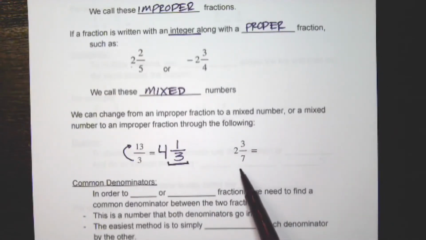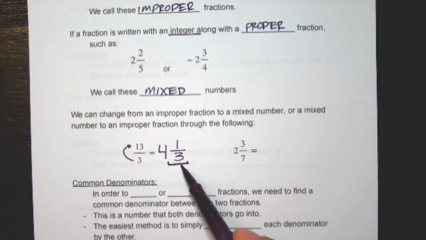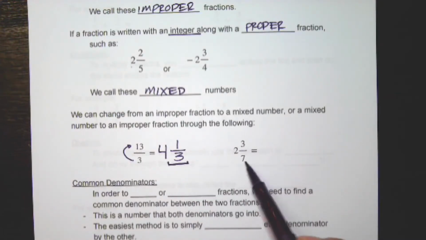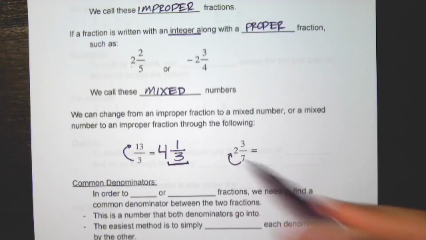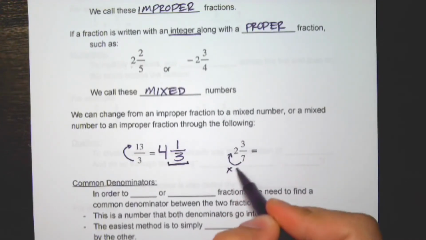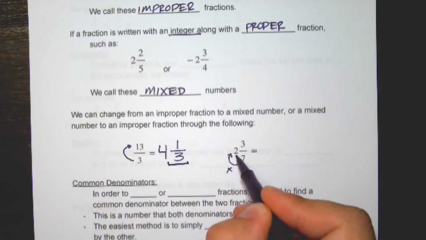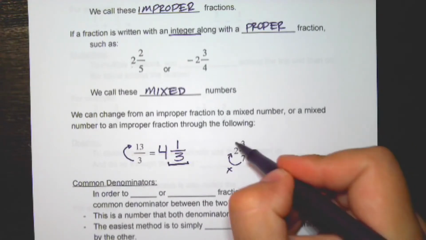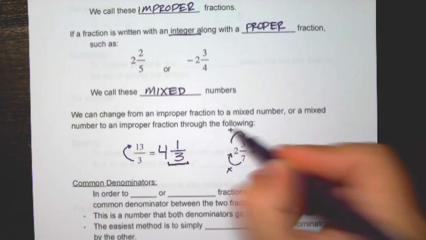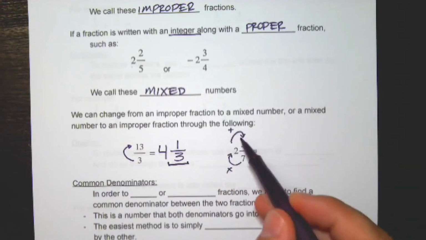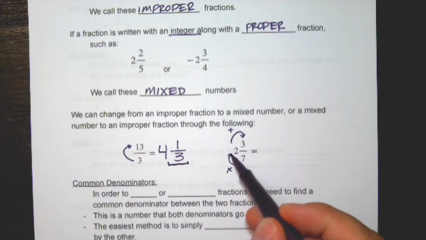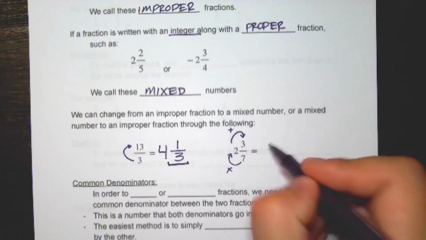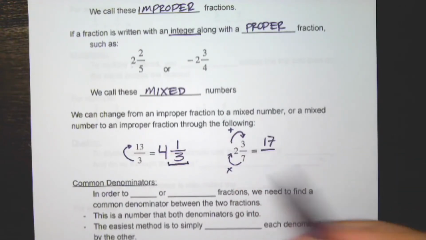Now, if we're given that mixed number, it's a little bit easier. Over here, it's kind of a little bit of guess and check. But if we start with that mixed number, our first step is to multiply the denominator times that whole number, that integer. So for us, that's 2 times 7, which is 14. And then from there, you add the numerator. So you kind of go in a nice little circle. You multiply the denominator by the whole number, and then you add the numerator. So 14 plus another 3 gives us 17. And then this is staying over the original denominator.